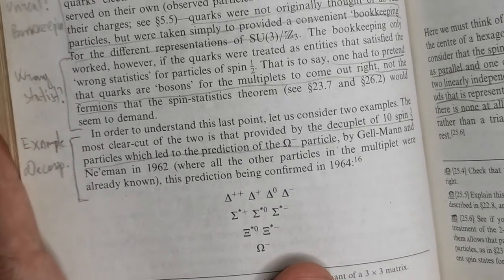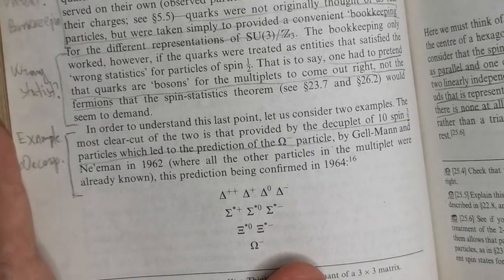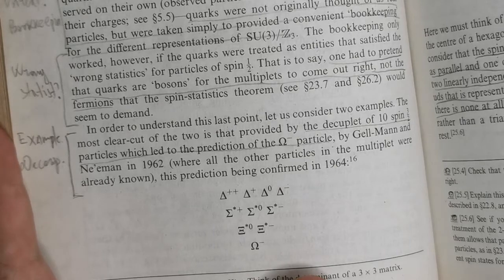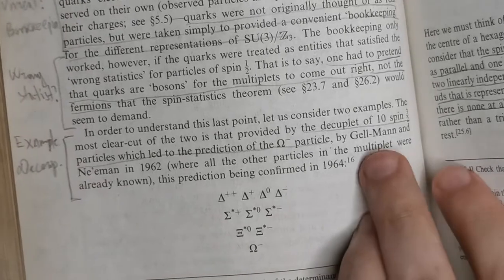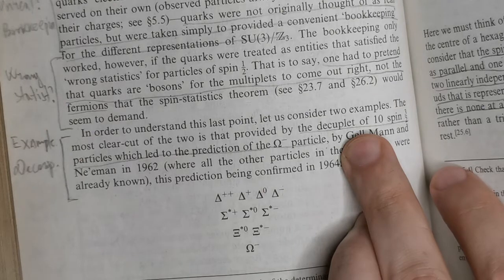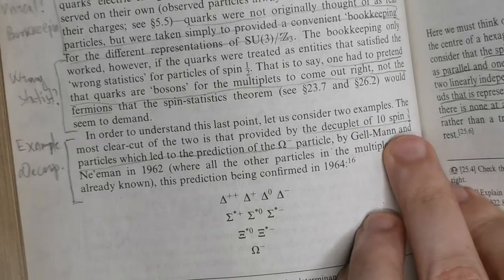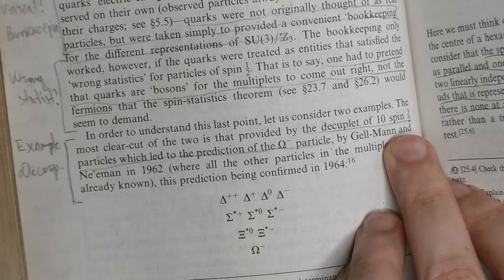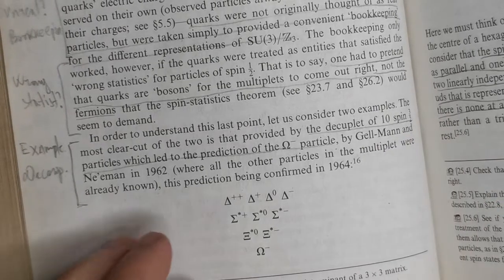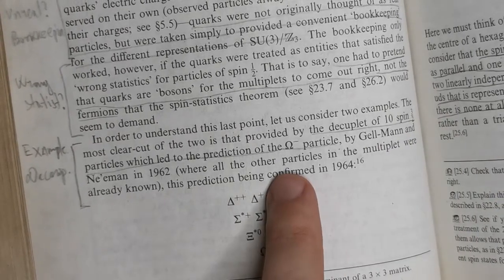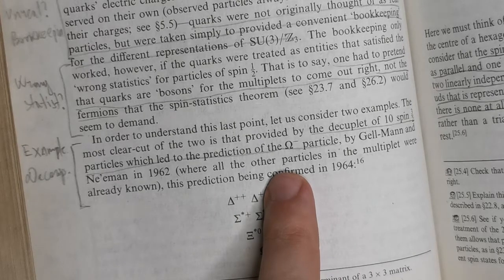Let's take a look at the first example. He calls it the decouplet, or 10, basically a set of 10 particles with spin 3/2, and I think decouplet is maybe from deca, like 10.